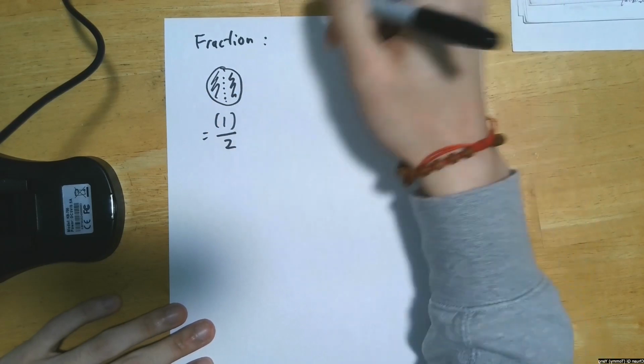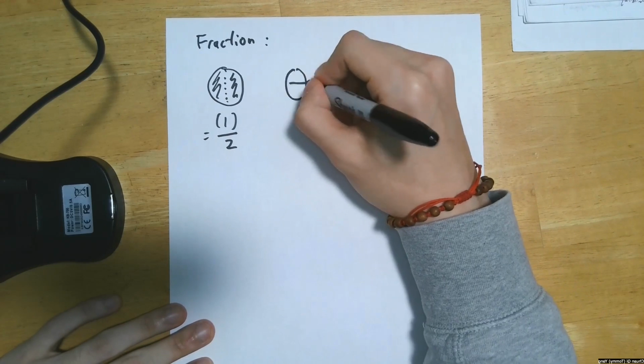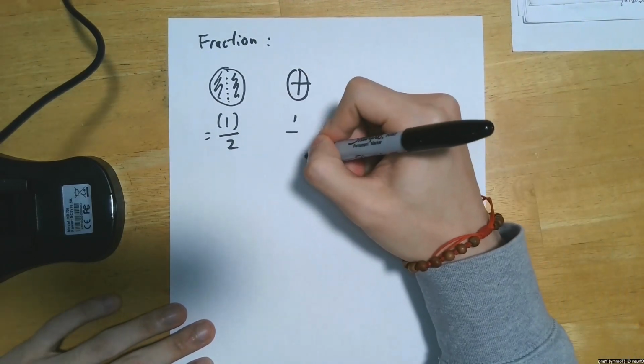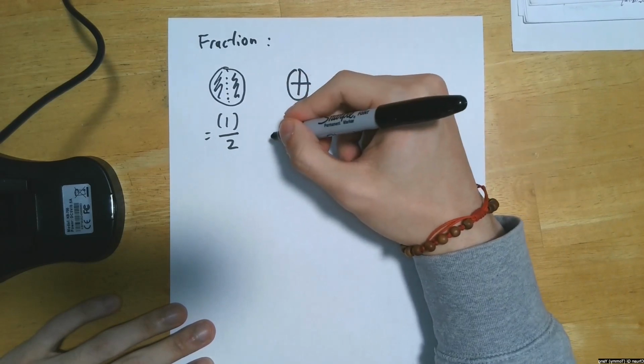over 2. Similarly, if you want to visualize it, if we were to split the pizza into four parts, you have one pizza, and if we want to split it into four parts, it'll be 1 over 4. This is what a fraction would look like.